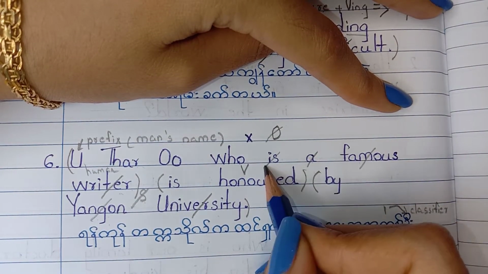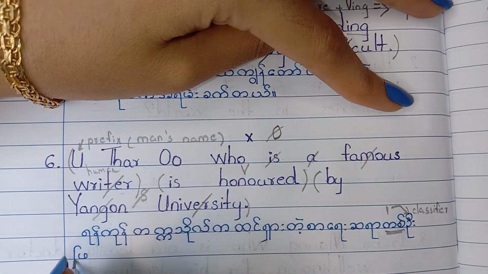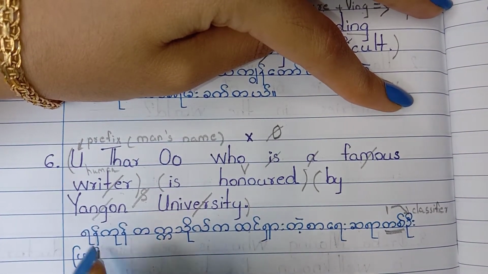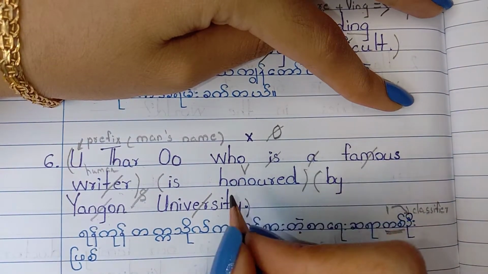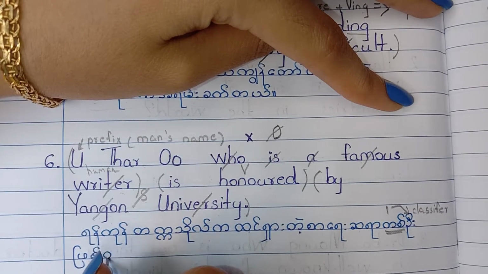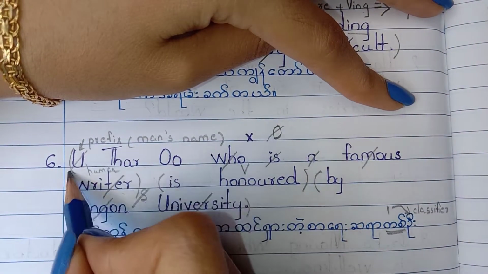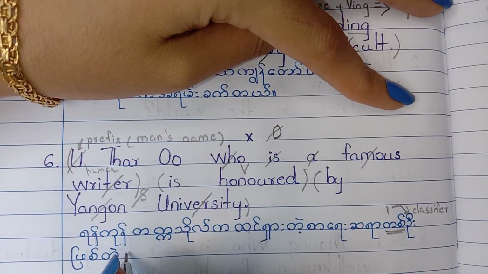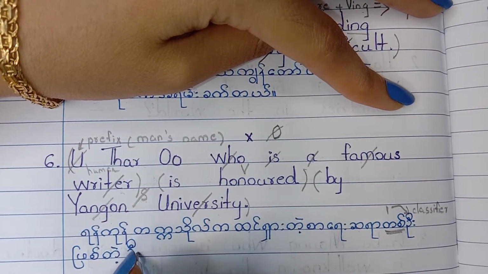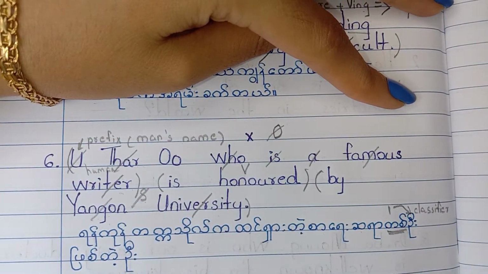And then is, ဖြစ်. Who means တဲ့. And then U means U, and ta means ta.